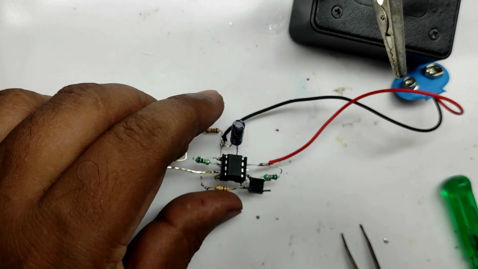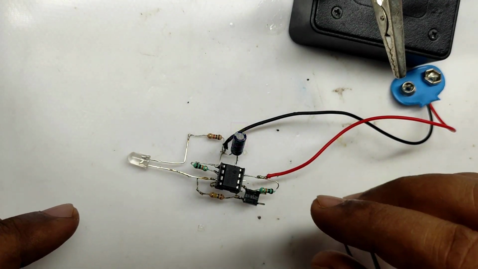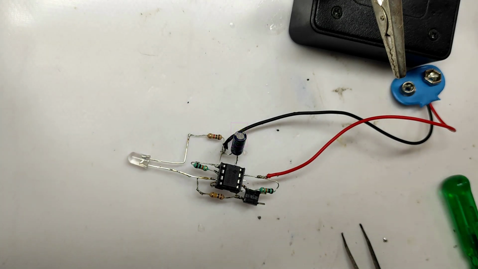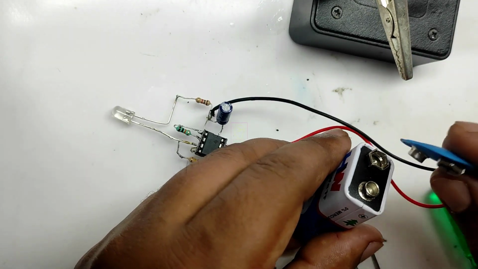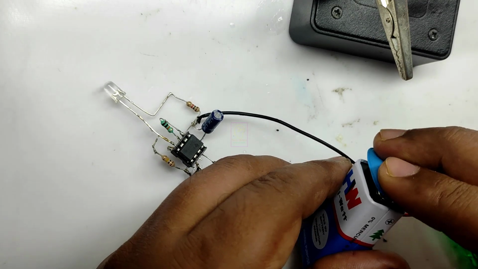I have completed the assembling of this circuit. Let's power it on. I am using a 9 volt battery here. You can make use of a 12 volt power supply if you have that one.